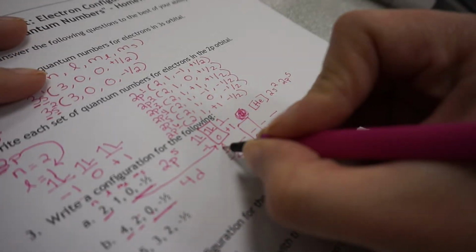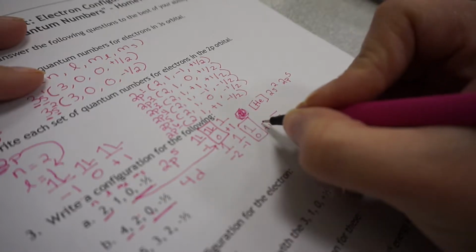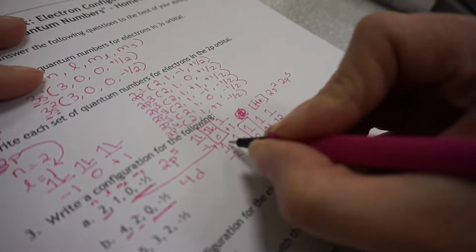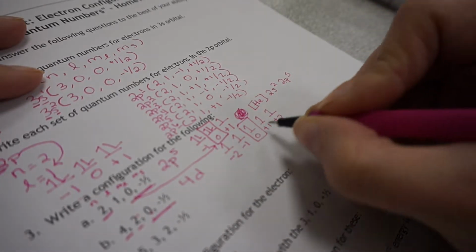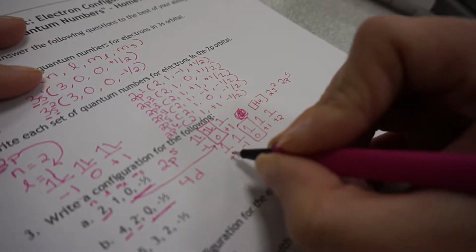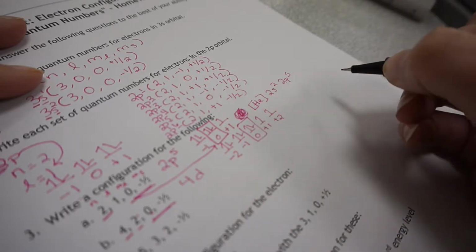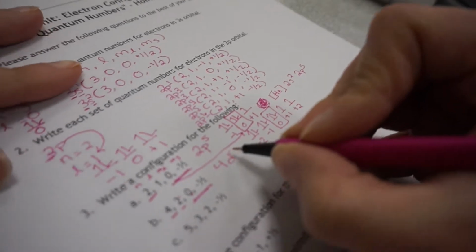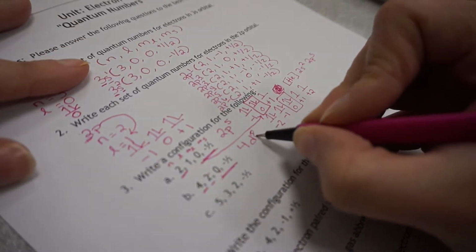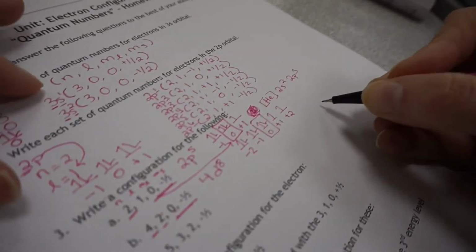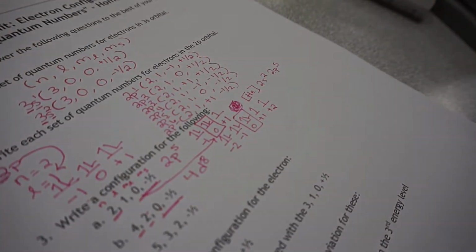So I'll go ahead and do it. 1, 2, 3, 4, 5. Remember, you always want to fill each sublevel up with 1 electron before you fill up the second one. 6, 7, 8. So then the superscript is 8. Okay, so it's 4D8. So then the noble gas configuration, go ahead and lift it up. So the noble gas configuration, 4D8, so that's the second.